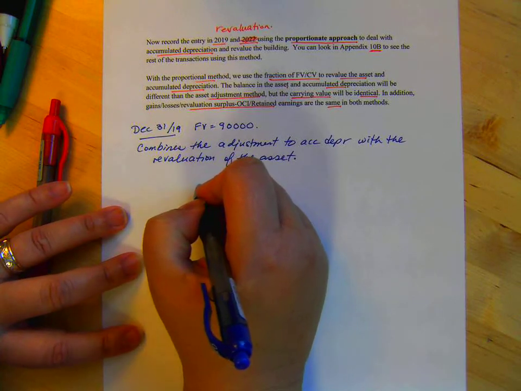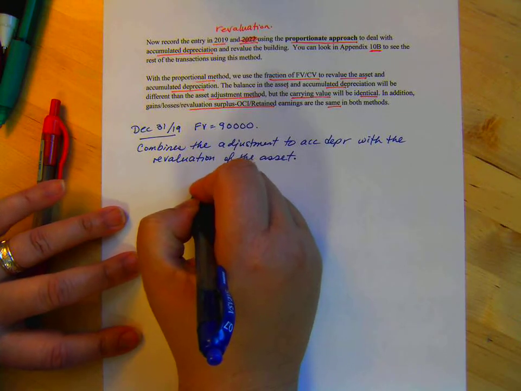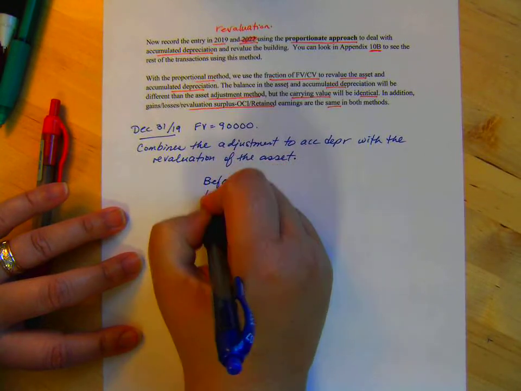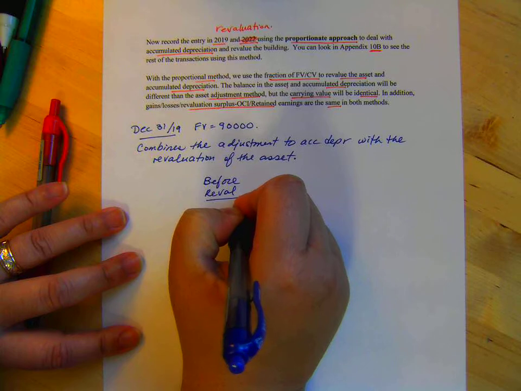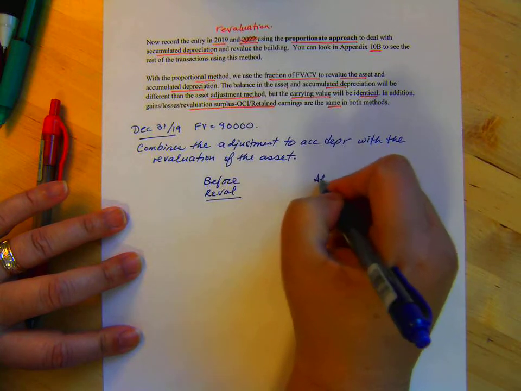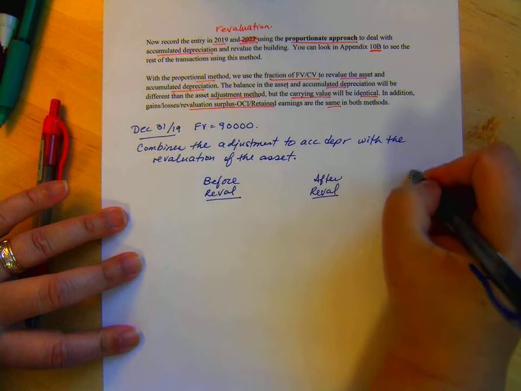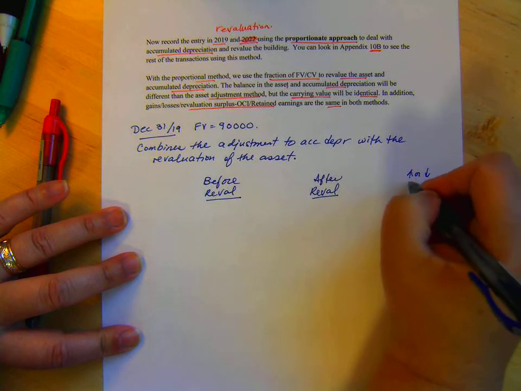You can do this any way you want, but I'm going to make a little chart: before revaluation, after revaluation, and the increase or the decrease.